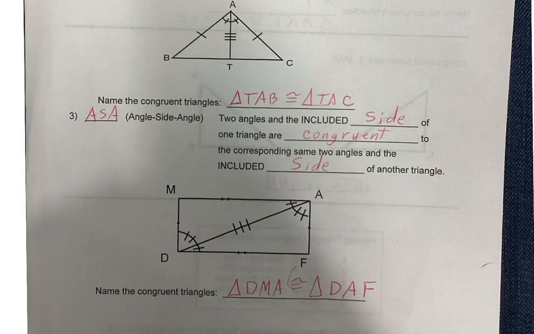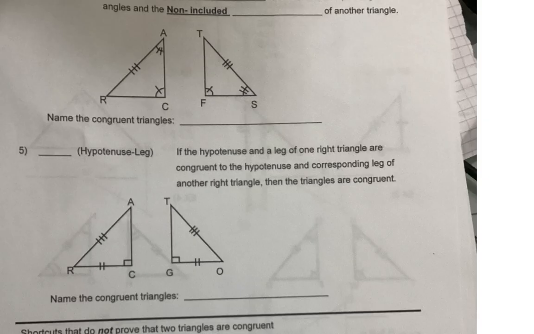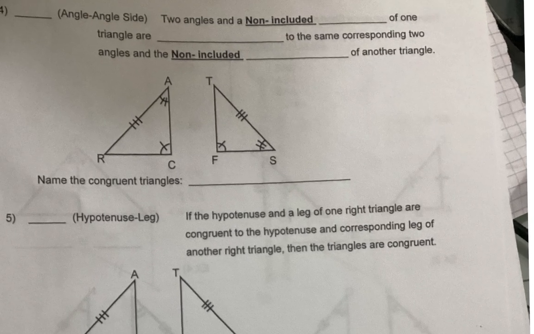All right, let's see. So we could write that. All right. So now we've got two angles and a side. So angle, angle, side. So if we have the two angles and a non-included side, so it's not in between, it's actually either to the left or to the right of our two angles. So we should have a non-included side. That would go there.